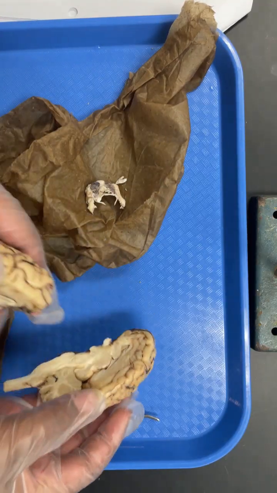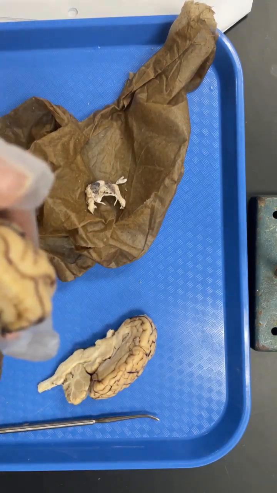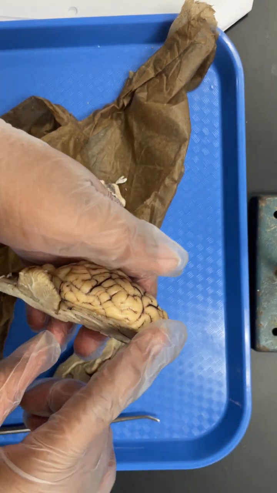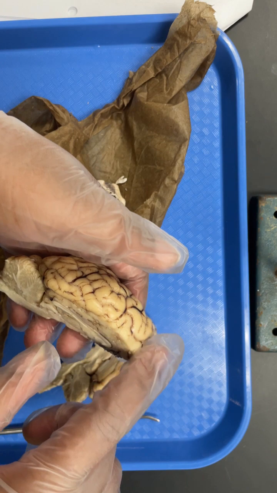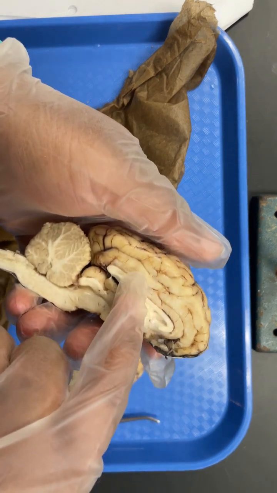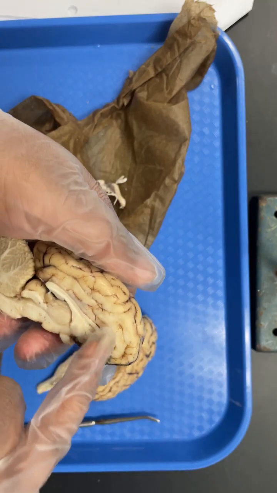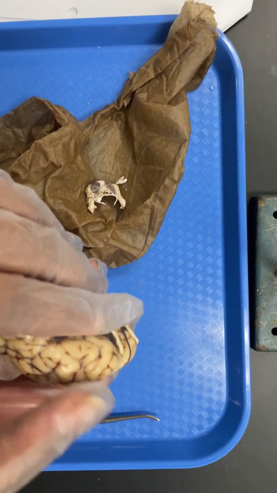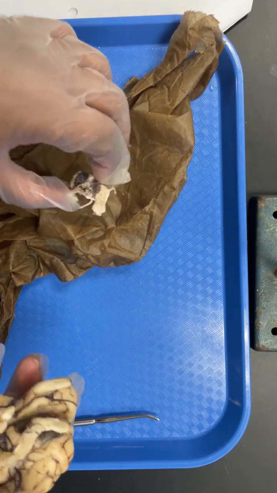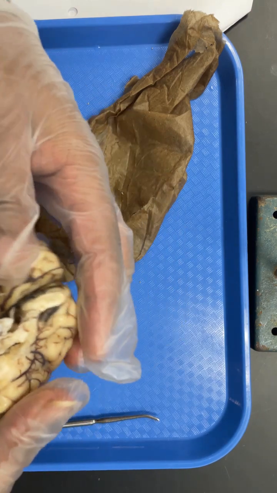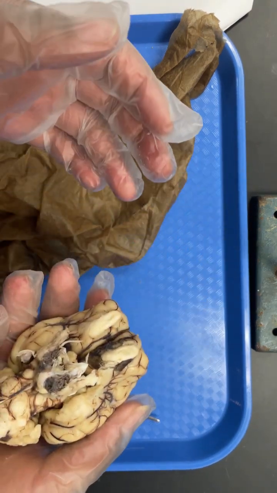All right, and then gray matter is going to be, even though it's not gray, the surface of the brain, and then as you move further in, the tissue gets lighter, and then white matter would be along here. And then this is how the brain fits back together.